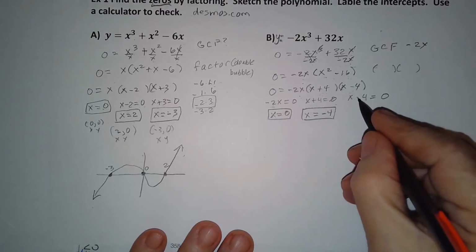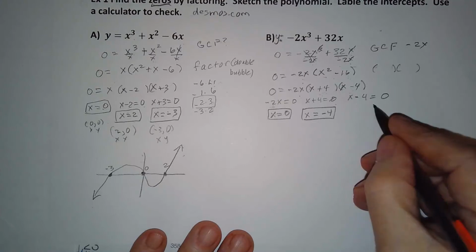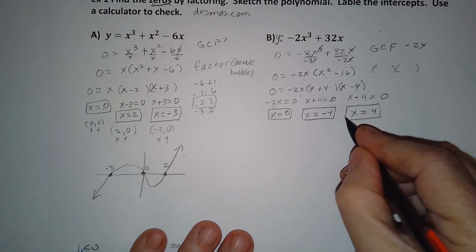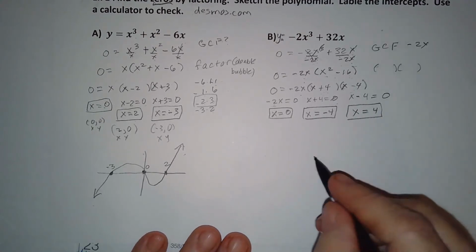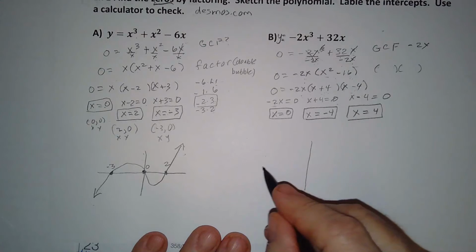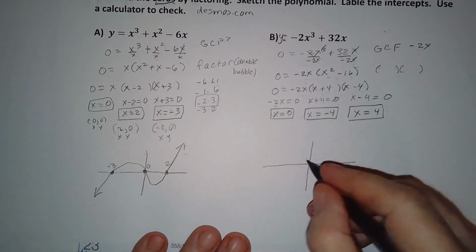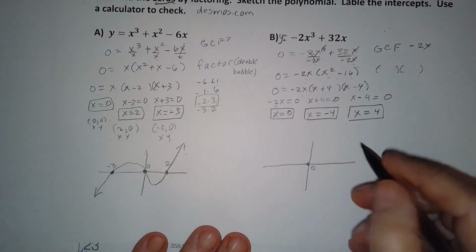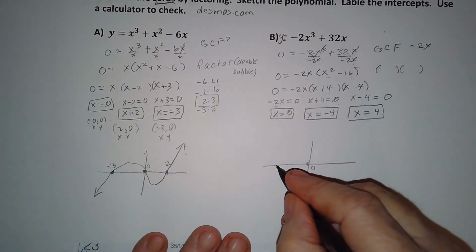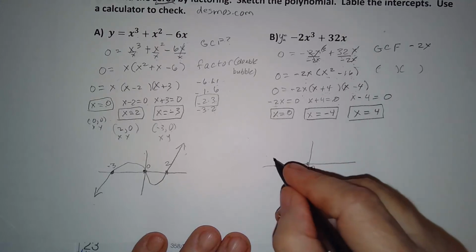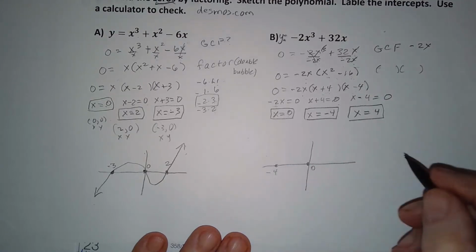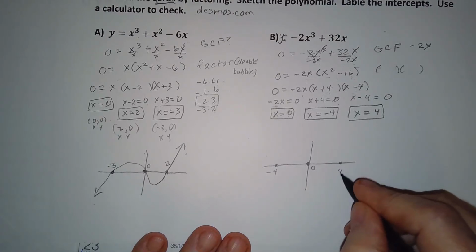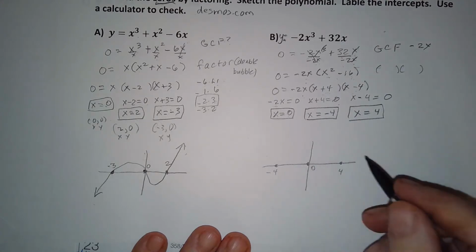And then over here, we have to add 4 to both sides. So we're going to end up with x equals positive 4. Okay. So we now have our three solutions. We're going to go ahead and graph again like we did before. We got one solution at 0, one solution at negative 4, and one at positive 4. We'll make these roughly equidistant from the 0. Positive 4, negative 4. Okay.